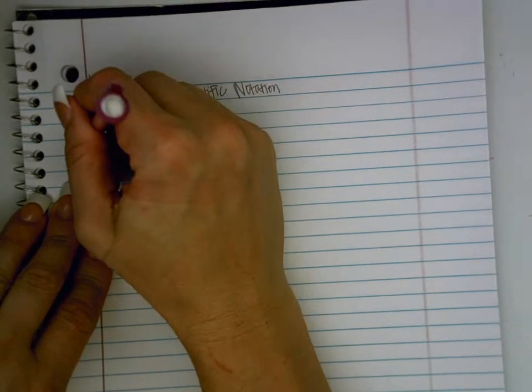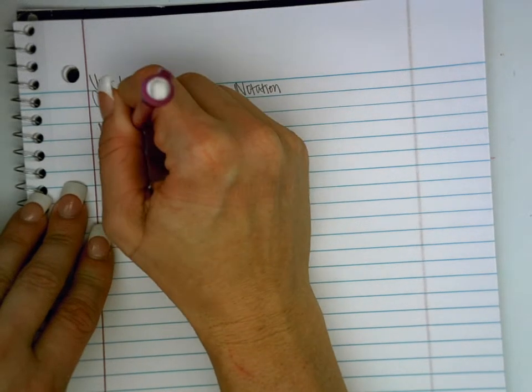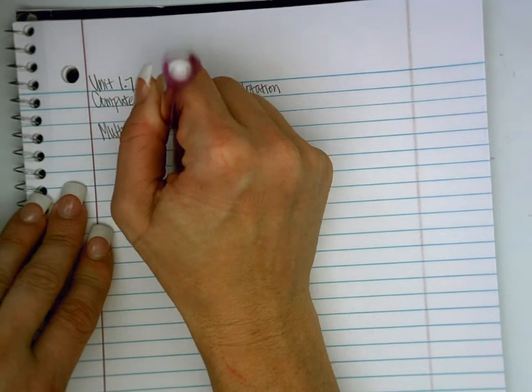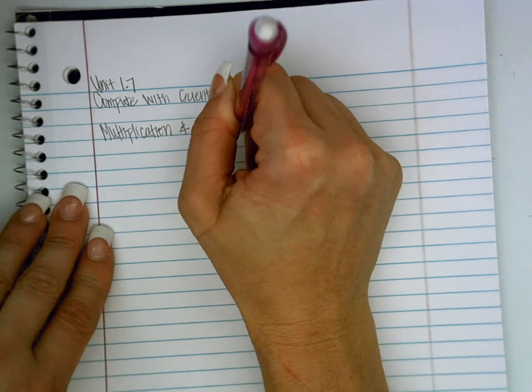Okay, so first we're going to start with multiplication and division. I almost misspelled that, and that would be really sad.